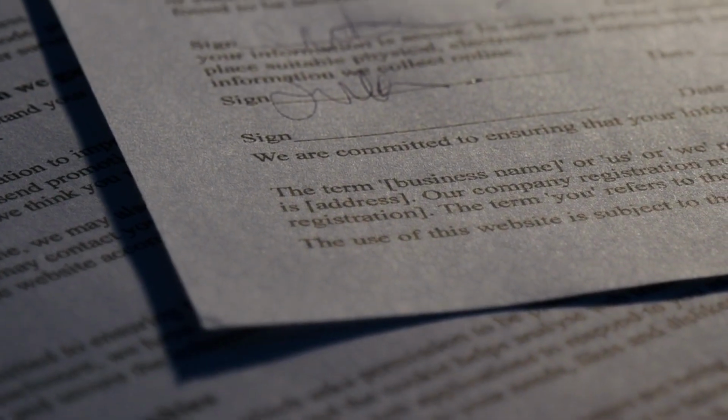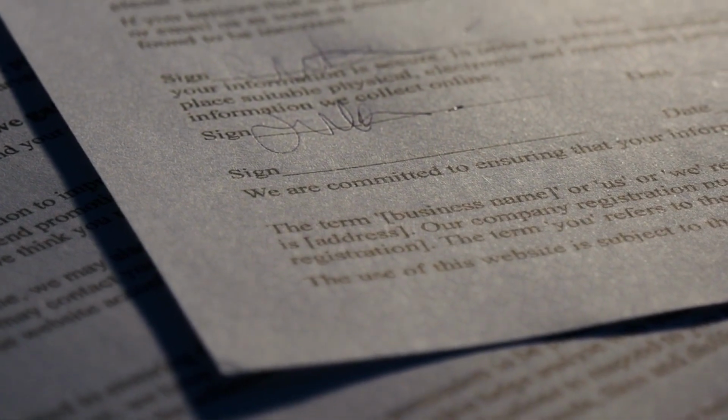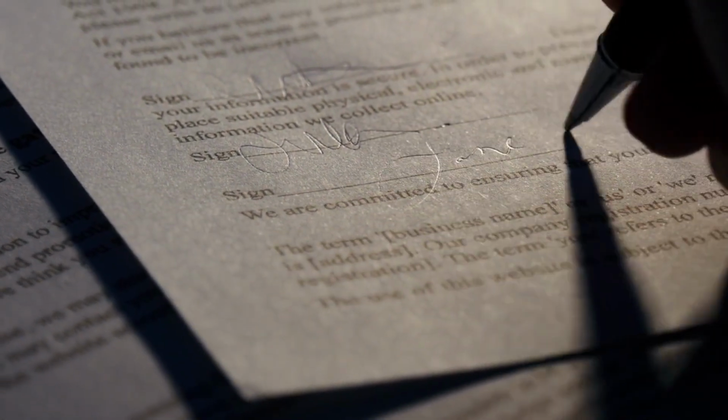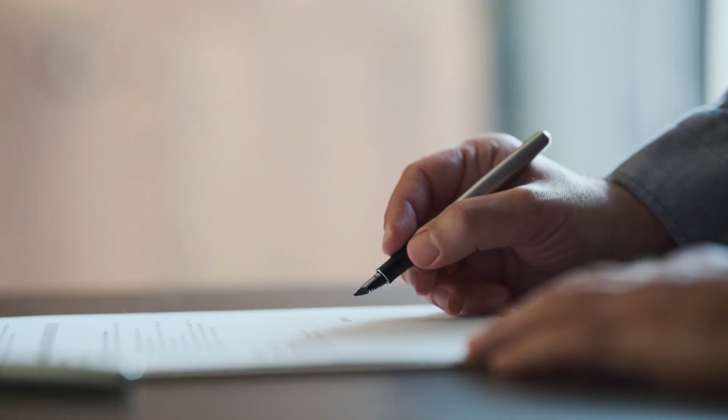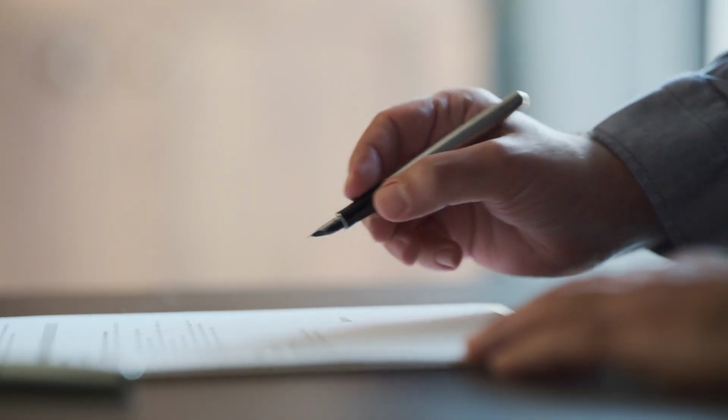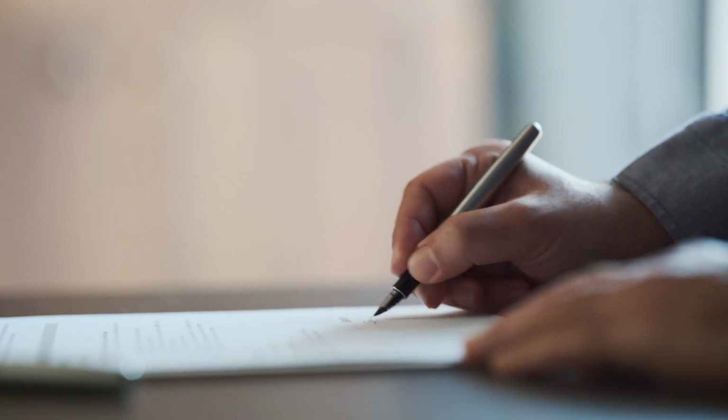Once you have identified your objectives and chosen the right documents, your estate planning attorney will draft the legal documents for your updated estate plan. These documents should be carefully worded to accurately reflect your wishes and comply with relevant laws and regulations.